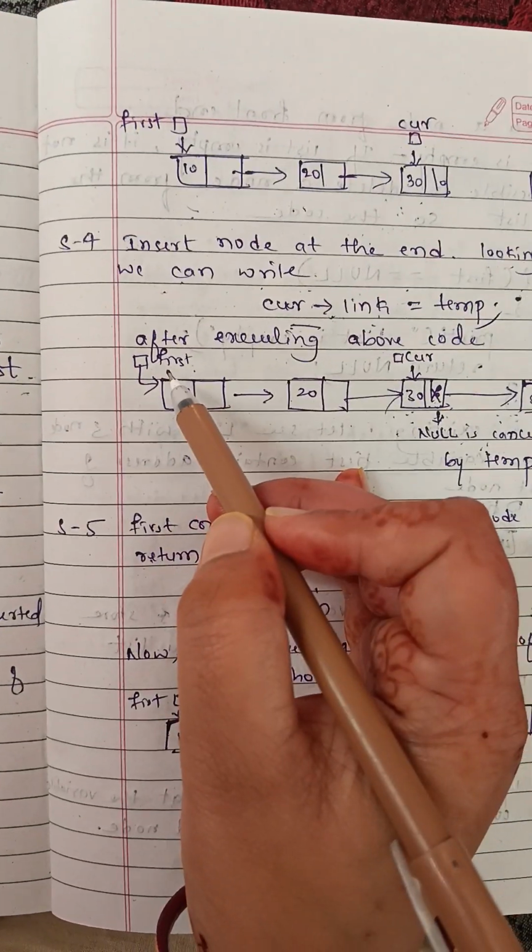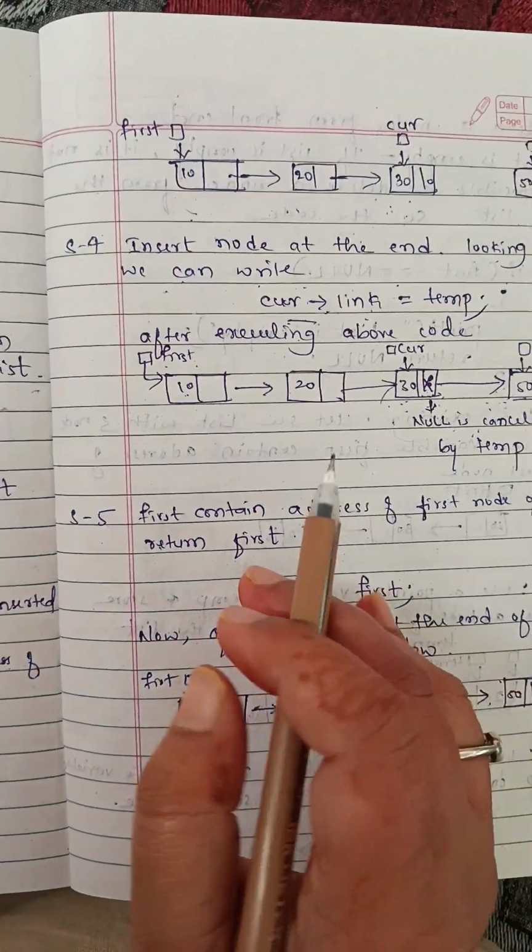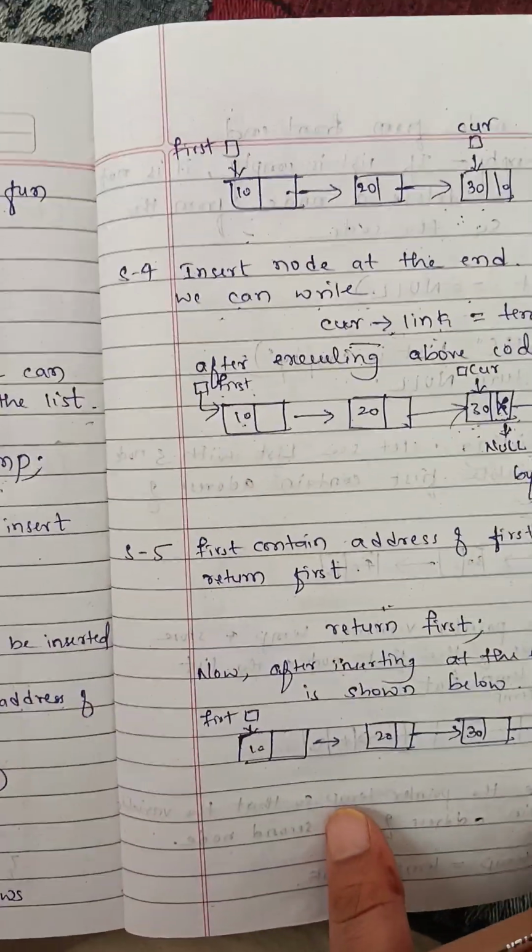So what do you have to return? You have to move to the first again. So return first. This is what inserting a node at the rear end is.